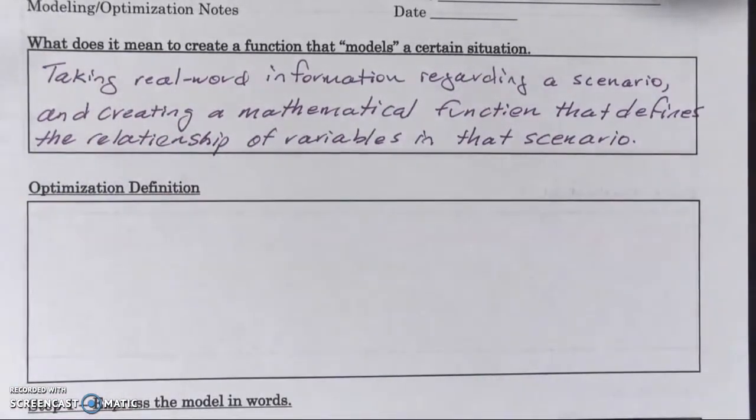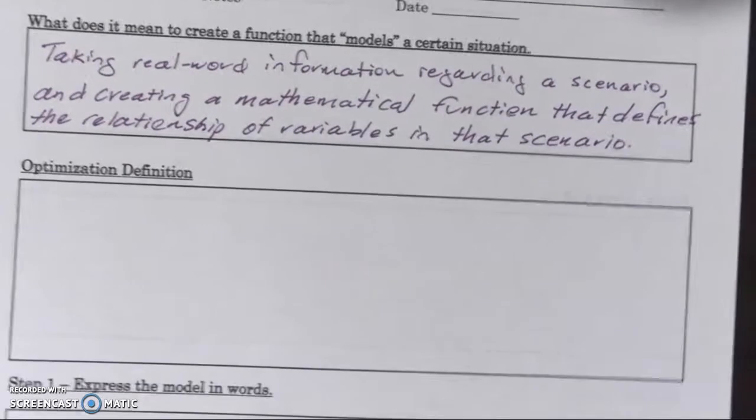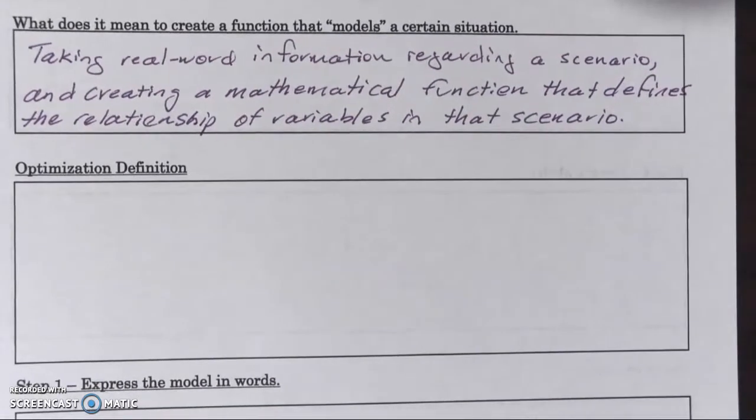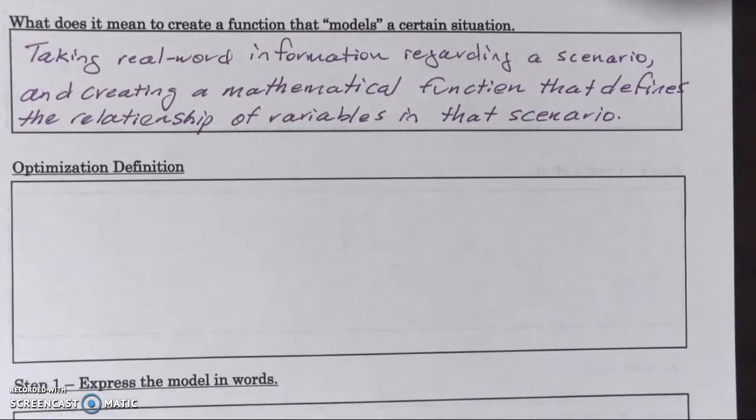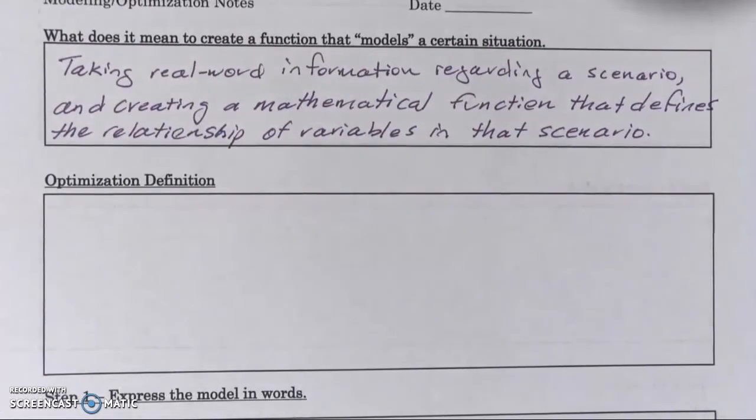Maybe it's a relationship between two variables, maybe it's a relationship between more than two, yet somehow we get it down to a function that's written in terms of two variables. So a lot of the problems that you'll see when we talk about modeling, at least in this section of modeling, we call optimization. Okay, optimization is really when you're asked to maximize or minimize a certain variable.